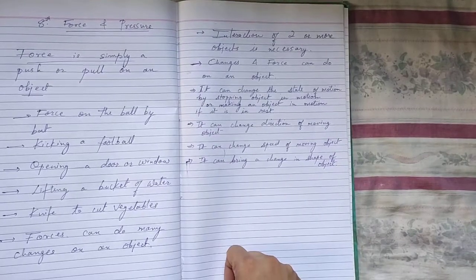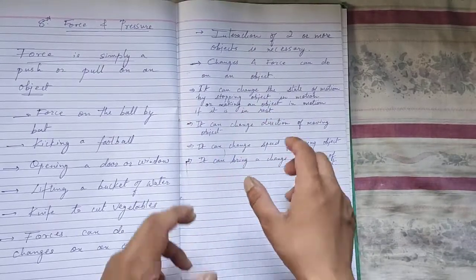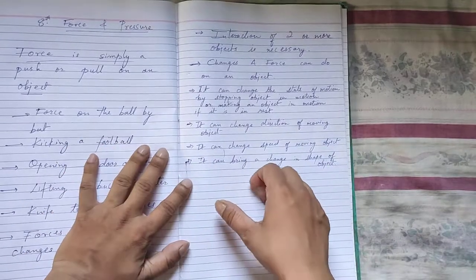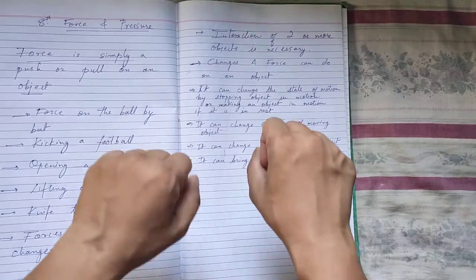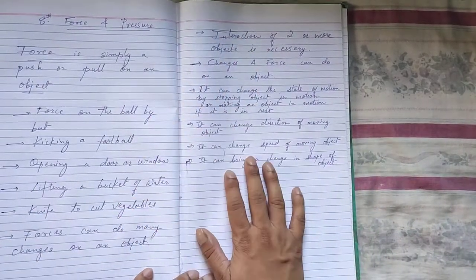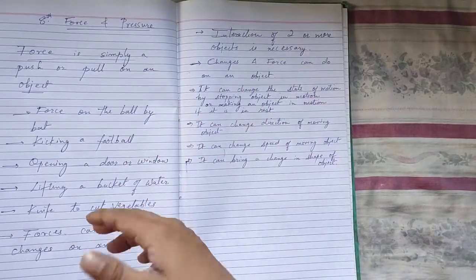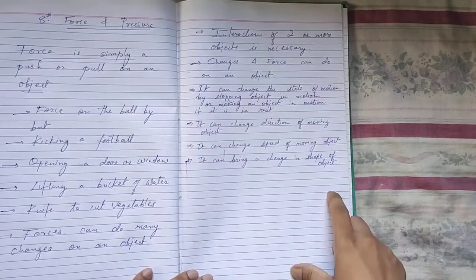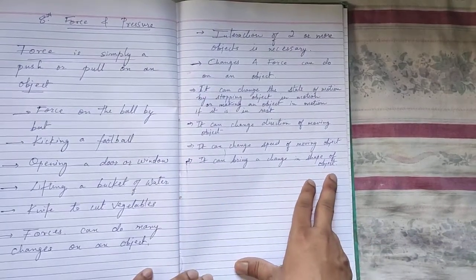Or let's say you are making dough from flour. Once you add the water, you might have seen your mom making chapatis. When she adds water and makes balls of dough before making the chapati, and applies force, she can change the shape of the ball and make that ball into a round chapati. So by applying enough force, you can change the shape of an object. I repeat once again, by applying enough force, you can change the shape of an object.